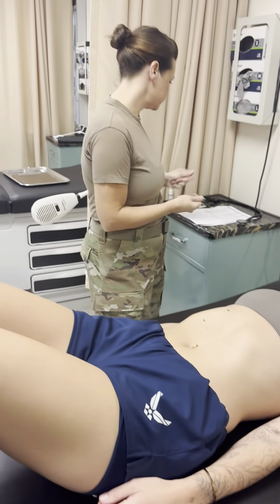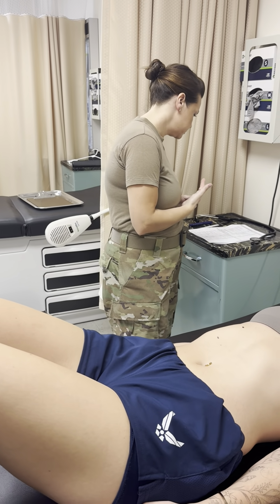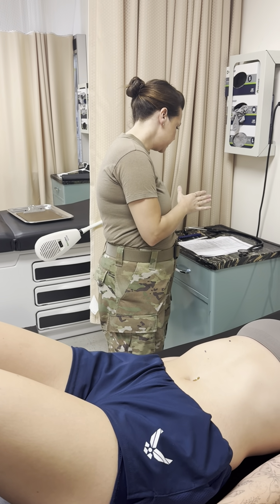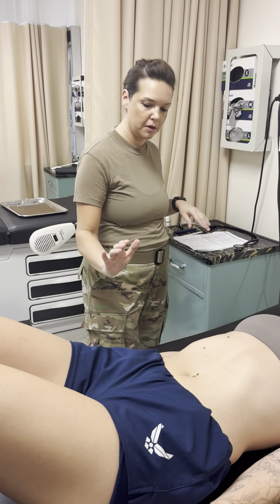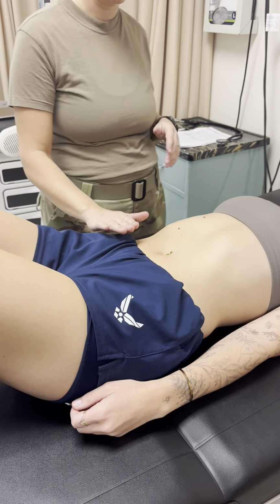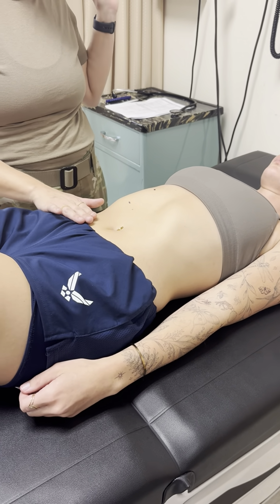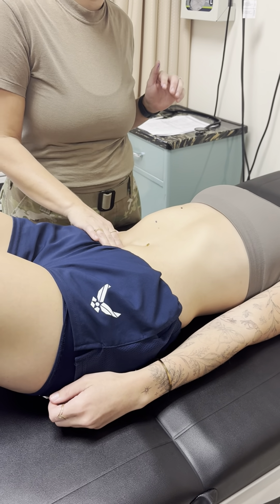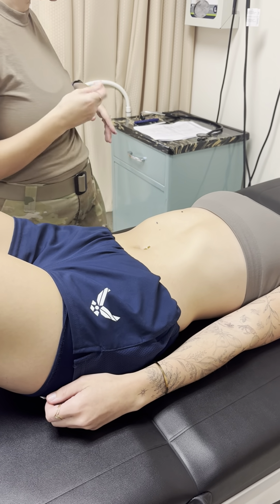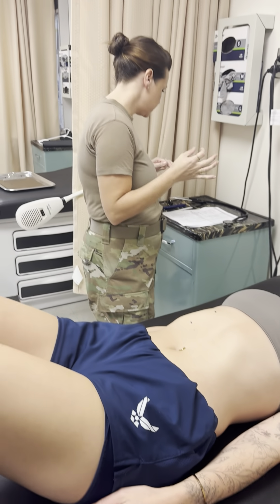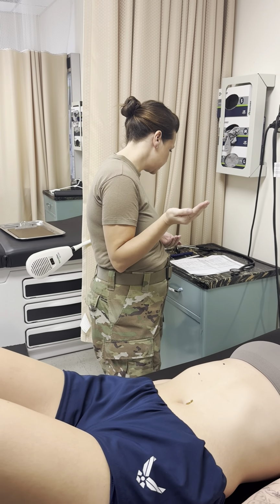No tenderness, guarding, rigidity, or masses with deep palpation. Okay. And then we're going to palpate for rebound tenderness. So when I press down, when I lift off, just let me know if that's painful. Okay. No rebound tenderness. All right, and then we're going to palpate for the liver edge.